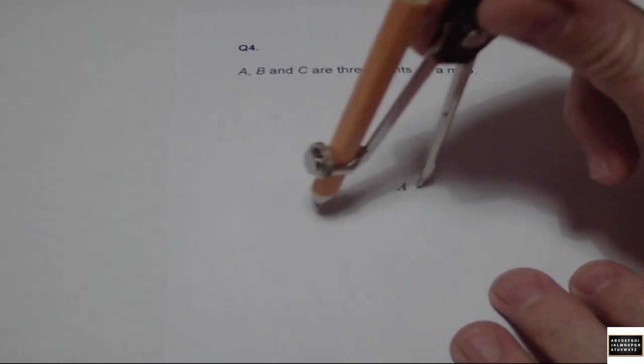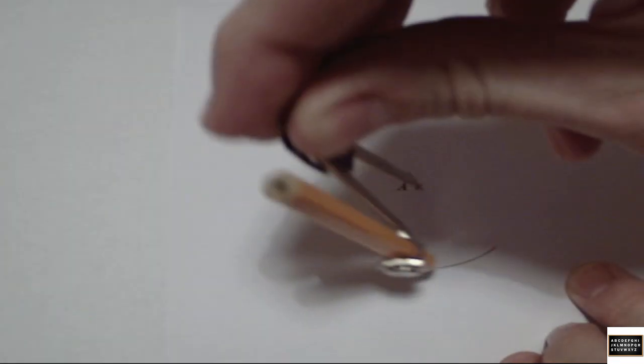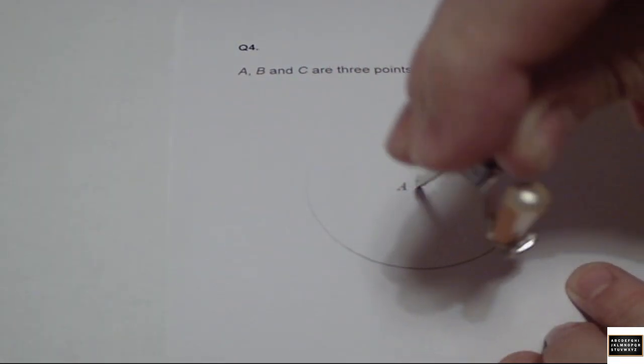So I'm setting my compass, putting my pencil back on my compass again, and I'm setting that to 3 centimeters. Why? Because the scale was 1 centimeter for every 100 meters. We're looking for 300 meters away from A, so we've got to draw a compass arc that's 3 centimeters away. So let's do that real quick. I'm going to place my compass in A, and draw an arc all the way around, a circle this time.